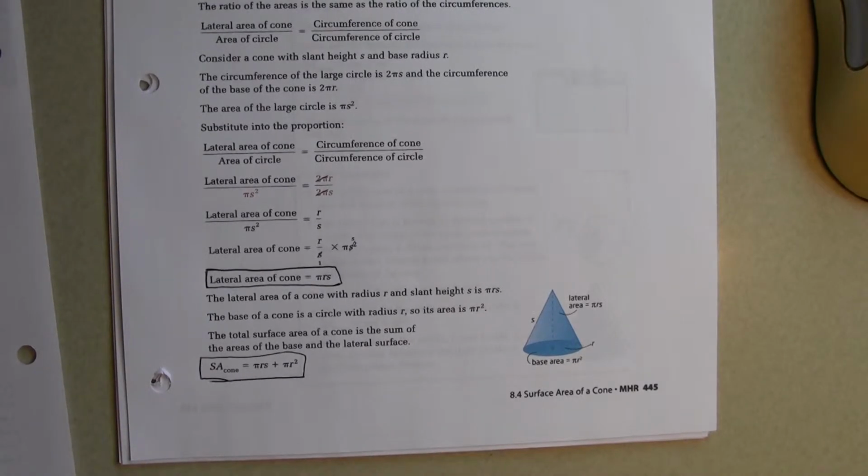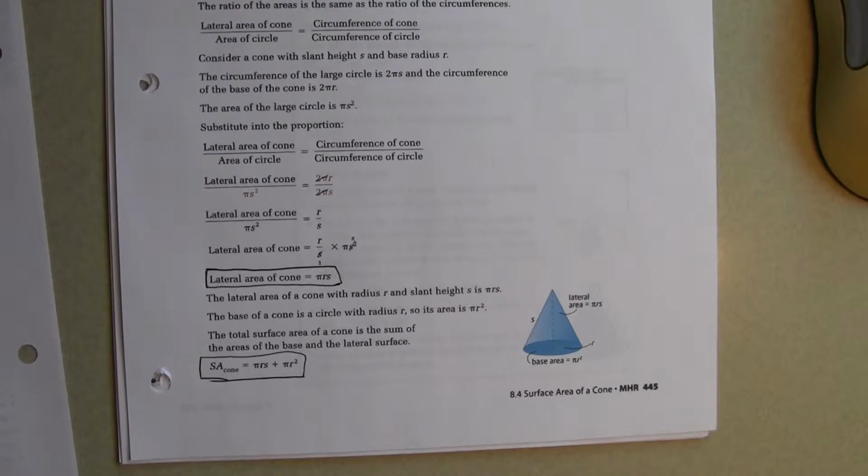So let me ask you this. What would be the formula for an open face cone? So therefore, there's no top on the cone. What would be the formula for the surface area of a cone with an open face? Sal?